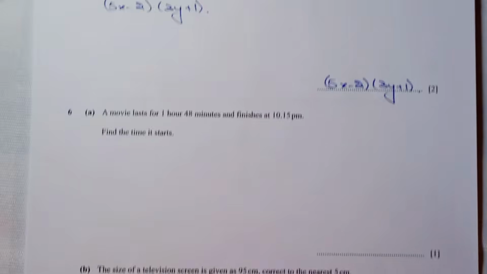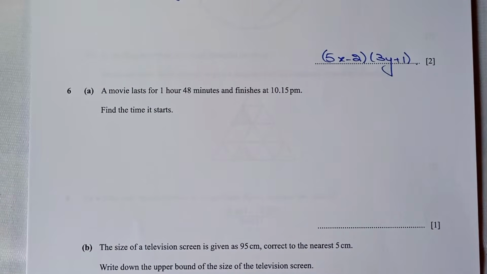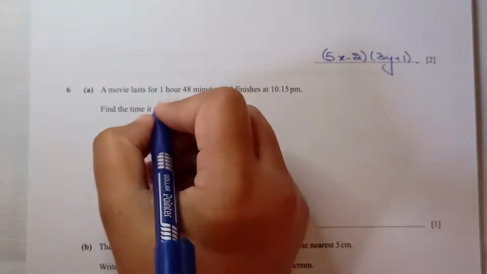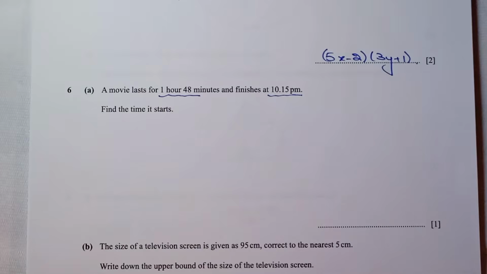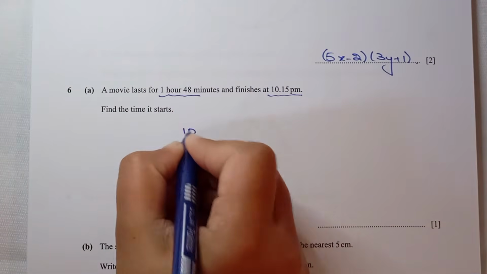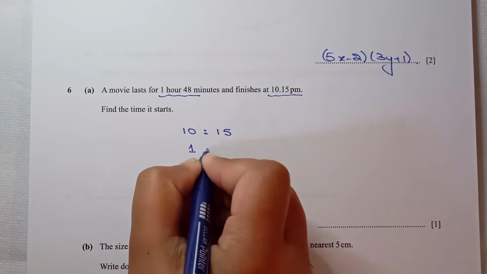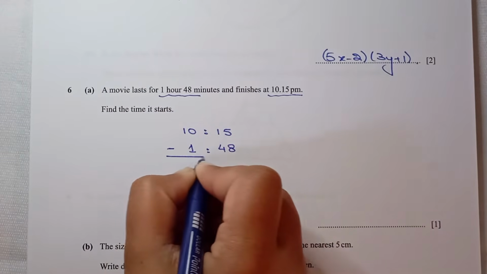Now question number 6. In A part, a movie lasts for 1 hour 48 minutes and finishes at 10:15 p.m. Find the time it starts. Okay, so this is the duration of the movie and this is the finish time. We need to find the time it starts. So from the finish time, that is 10:15, we need to subtract the duration, that is 1 hour and 48 minutes. So we need to subtract.